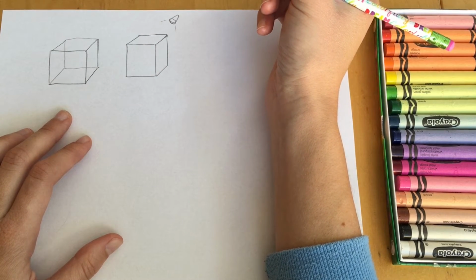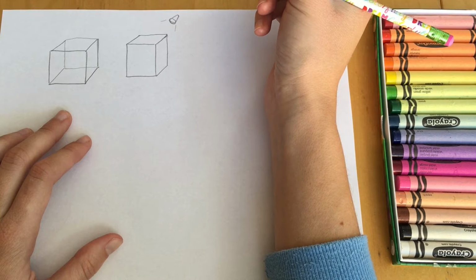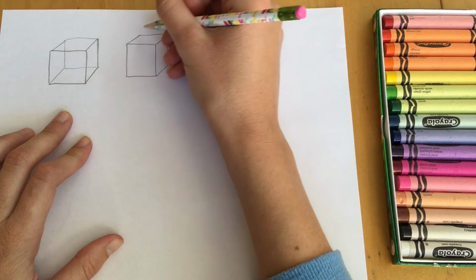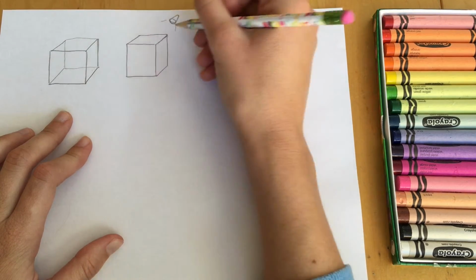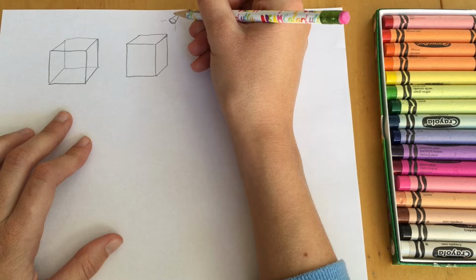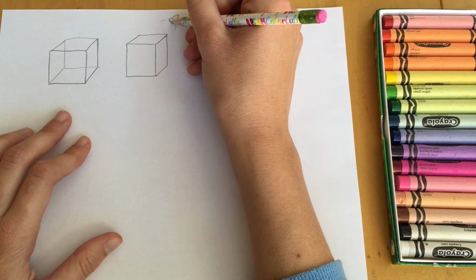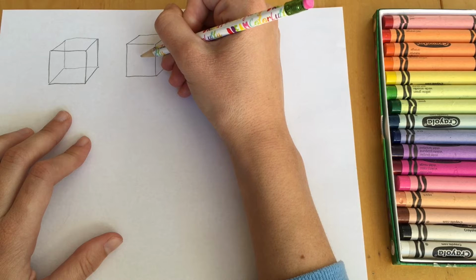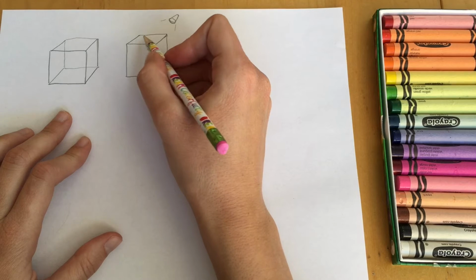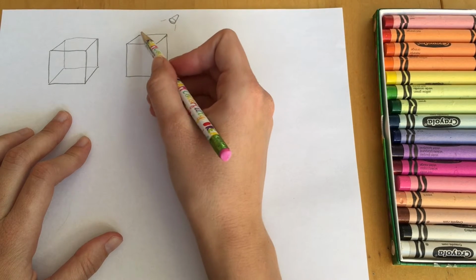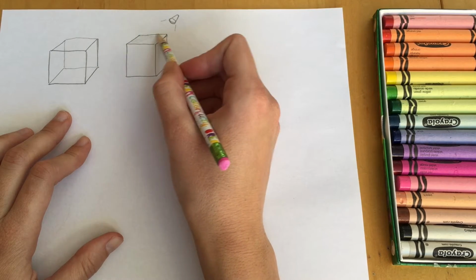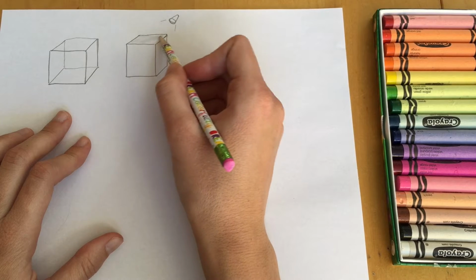Now I can use value, the lightness or darkness of a shade, to create an even greater illusion of form on my three-dimensional cube here. If I have my light source here, that means that whatever is the closest to my light source is going to be the lightest, and whatever is farthest away is going to be the darkest. So I'm going to start with my lightest side of my cube, which is going to be this side, and I'm just going to shade it in very, very lightly. Get a very light value on that side of my cube.